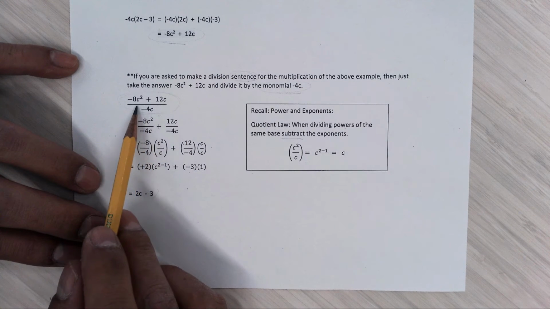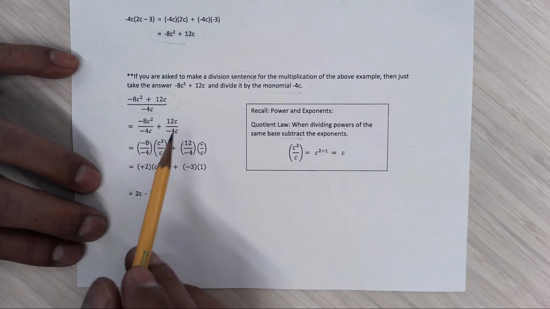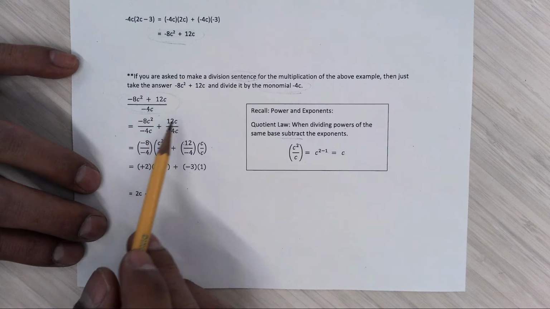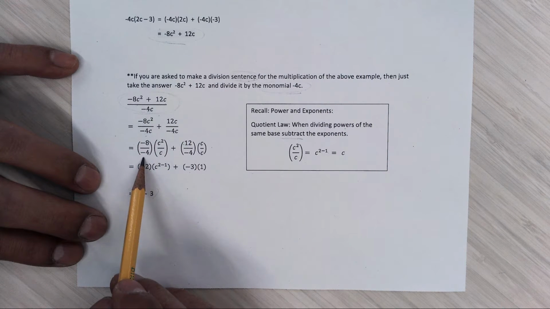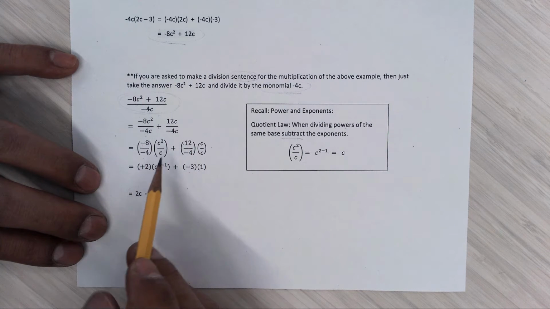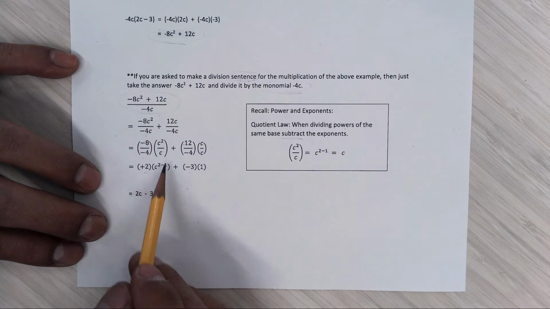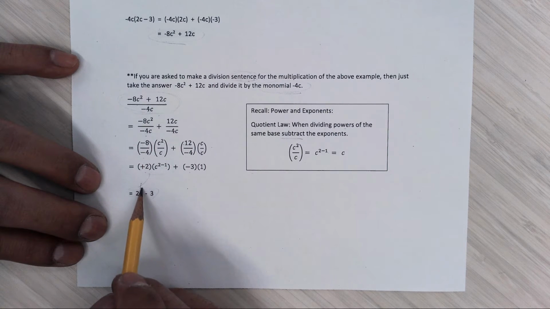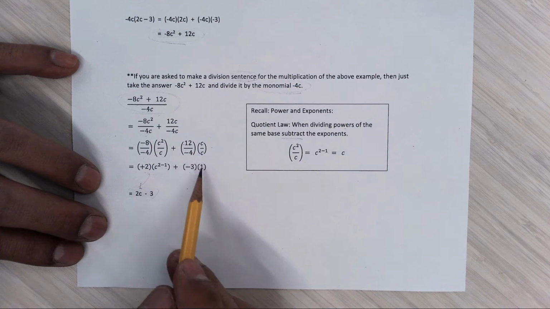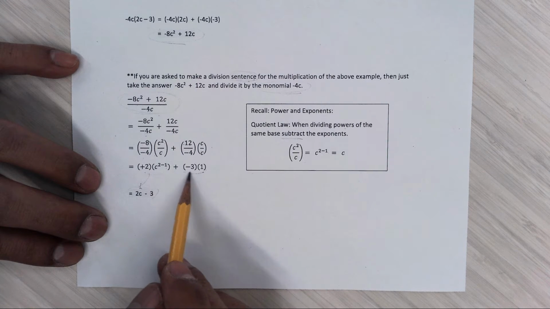So if you were to divide negative 8c squared plus 12c by negative 4c, take each of those terms above and divide them by the monomial negative 4c. See how I separated the coefficients. Negative 8 divided by negative 4 is positive 2, and c squared divided by c is c to the 2 minus 1, so the result for this would be here. Then 12 divided by negative 4 is negative 3, and c divided by c is equal to 1, so that just goes to negative 3.